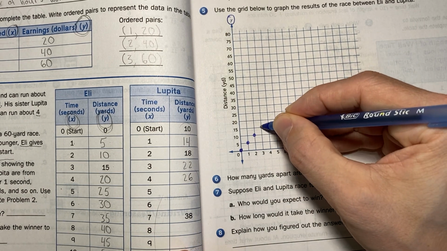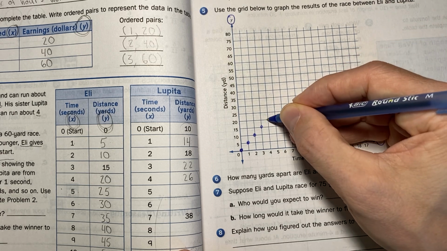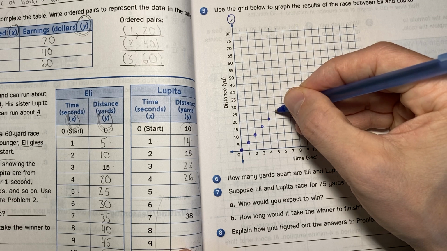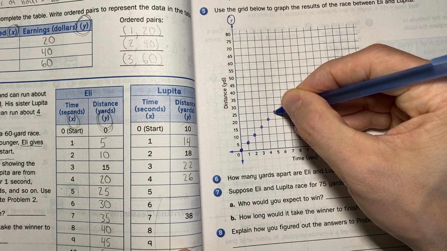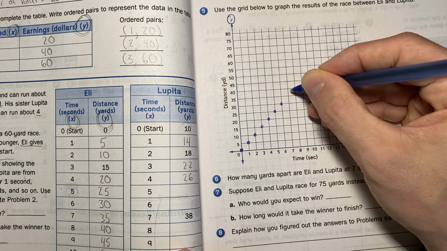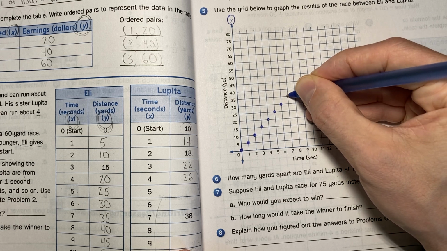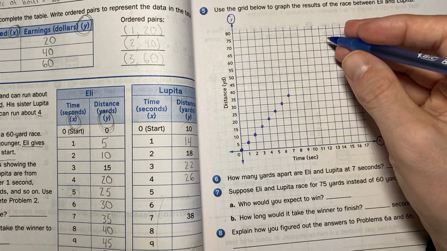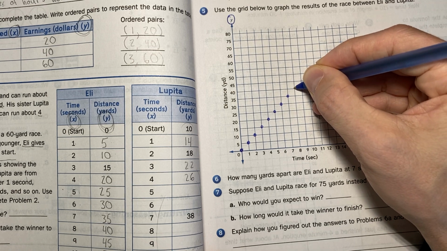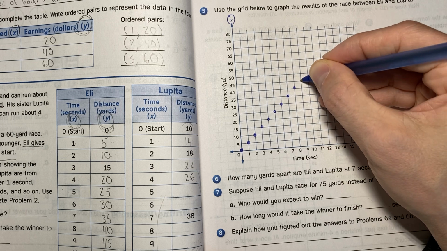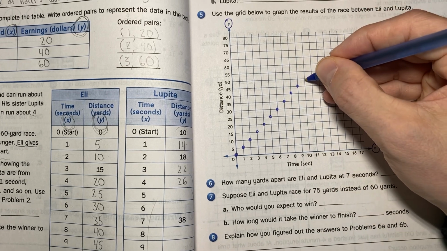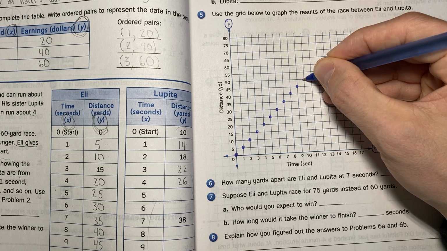3, 15, 4, 20. You always want to double check your work because not all lines always follow this perfect of a pattern, but in this case it's true. He had the same exact pace the entire time, which I don't know about that, guys. I mean, a lot of times we start slower, then we reach a max point, then we slow down toward the end. But in this case, Eli was pretty consistent, I guess. After 10 seconds, he should be at 50. Yep.